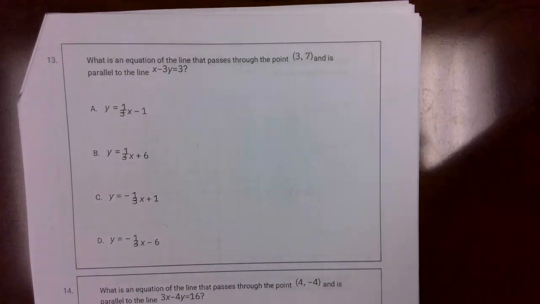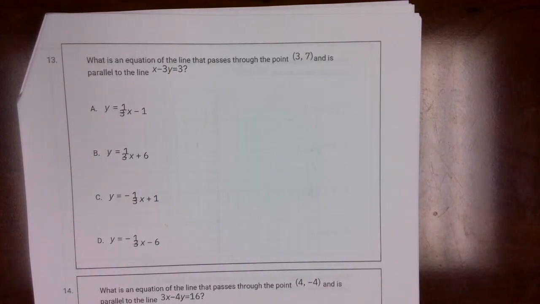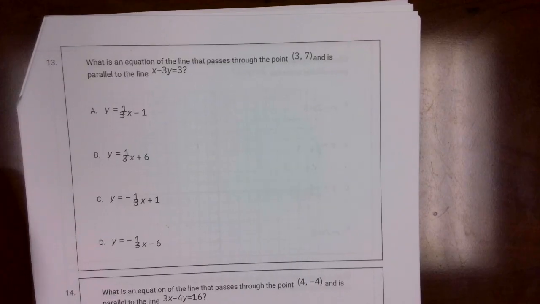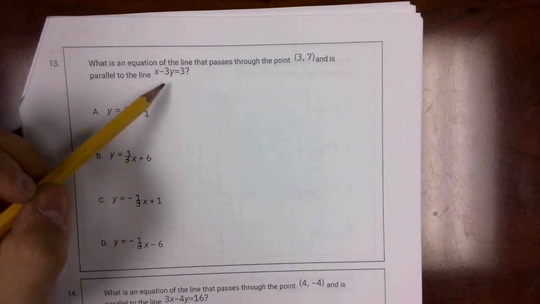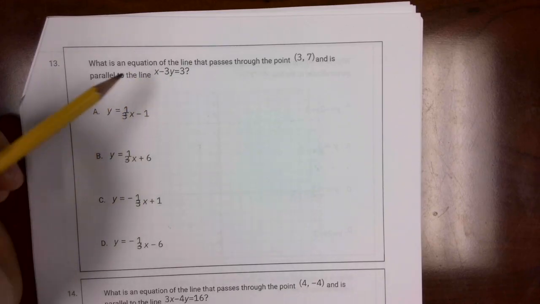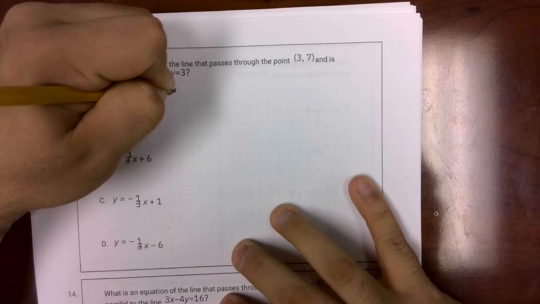Okay, so this is the second part of our benchmark. I'm starting with number 13. We want to know the equation of a line that passes through this point, but has the slope parallel to this equation. We can do the same thing. AX plus BY is equal to C.